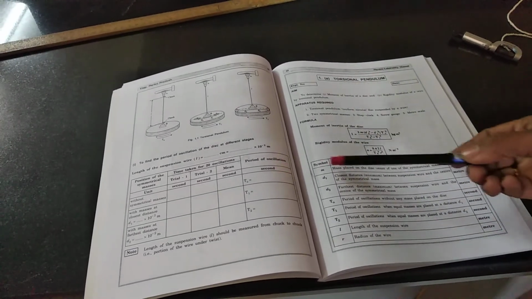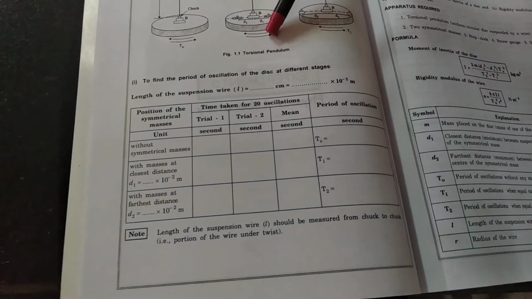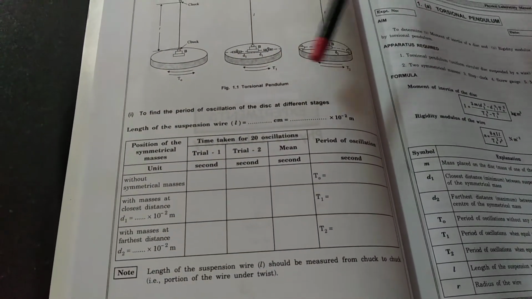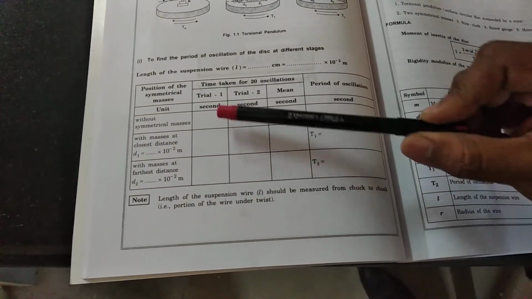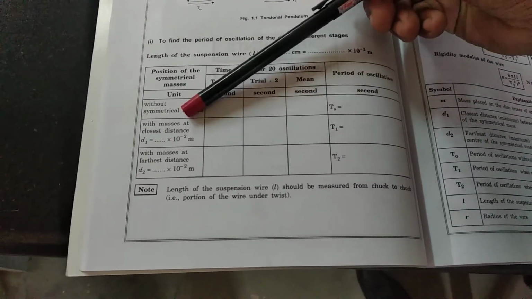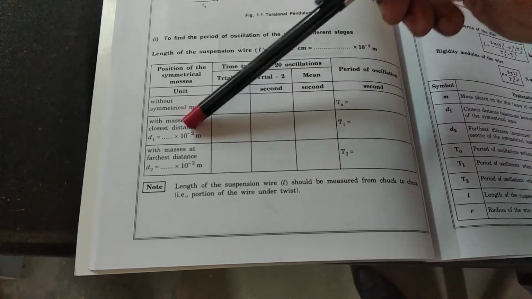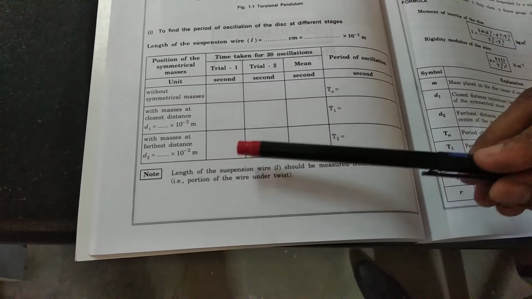As you have seen in the first tabular column, we are going to determine the period of oscillation of the disc at different stages. You might have seen that there are three rows. The first row is the mean for without masses, the second is the mean for masses at the closest distance, and the third is the masses at the farthest distance. So let me come back to the experiment.